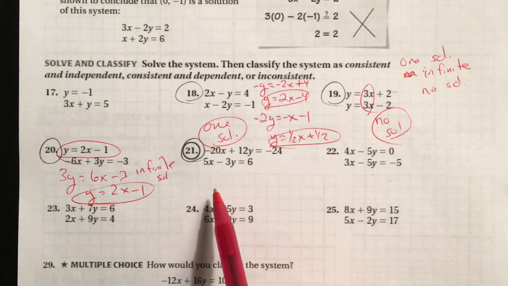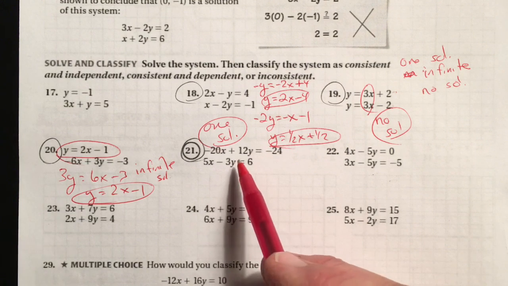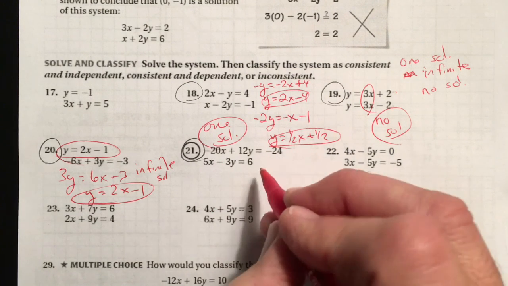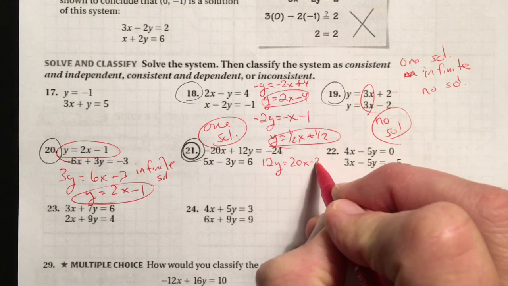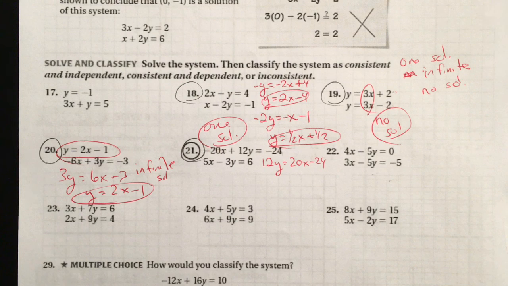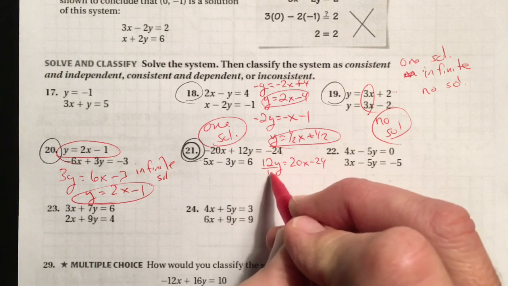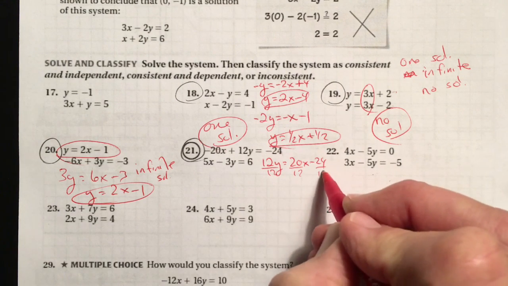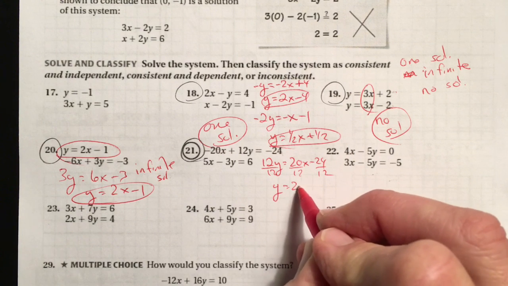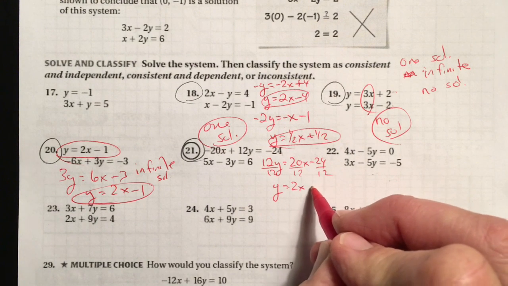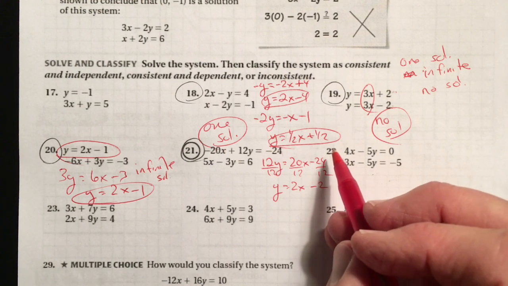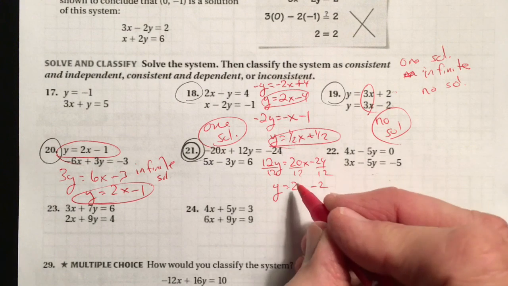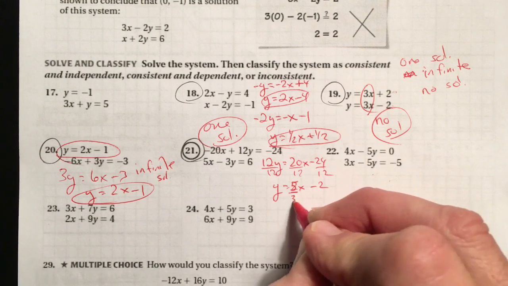And one more of these, number 21. They're both kind of messy, but let's just solve for y. Again, moving the x quickly on the first one, I'm just going to have 12y equals 20x minus 24. Everything can be divided by 12, so let's divide it all by 12. And you get a fraction here, no biggie. I get y equals 5/3 x minus 2.